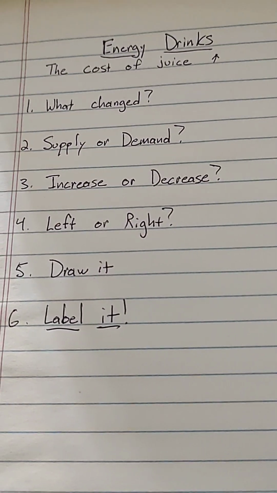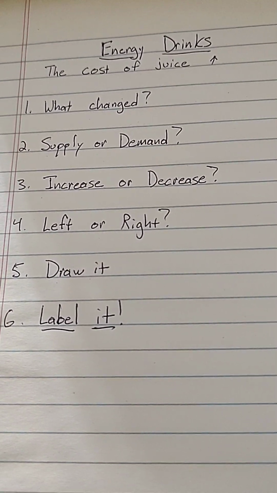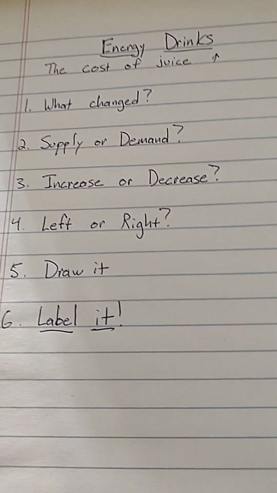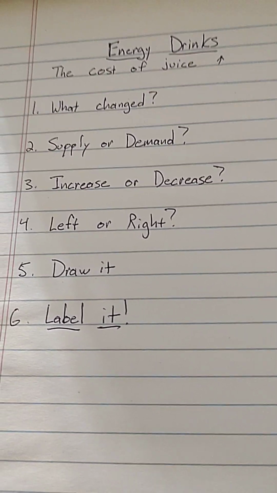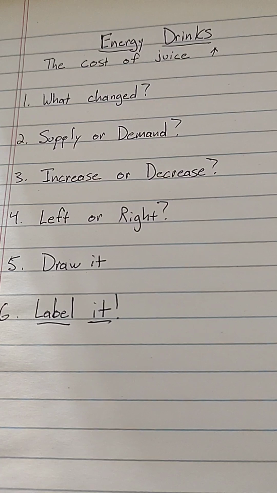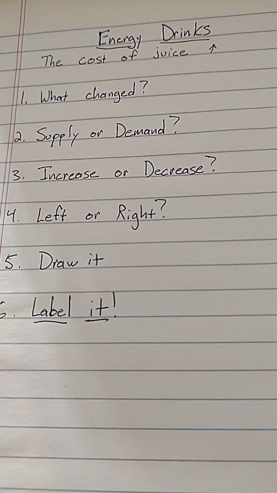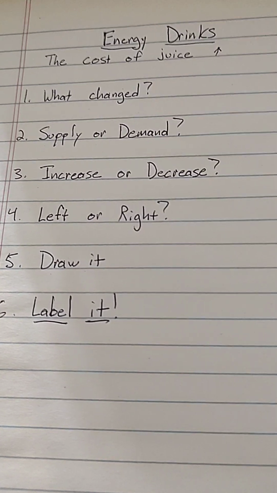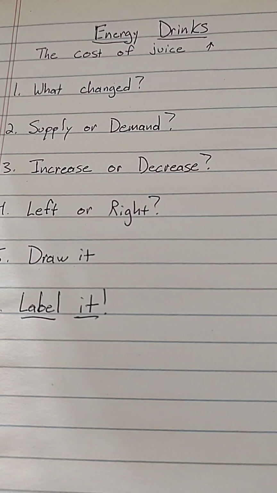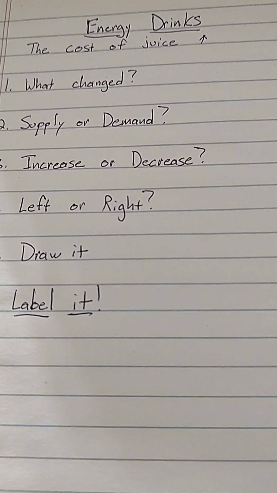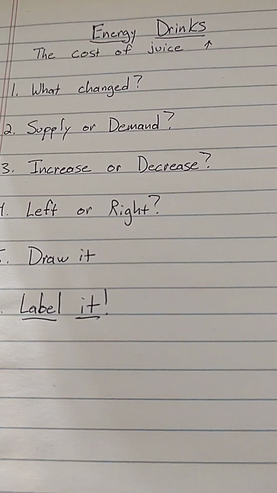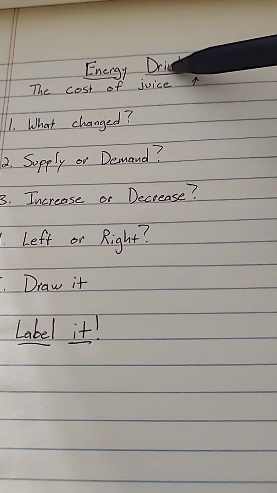Okay guys, just a short video today to get us started. Hopefully by this point we've done our demand shifts and our supply shifts, so we have a little bit of an idea of how this works and what our graphs look like. So now we're going to get into something that's a little more indicative of what we might see on a test, okay?